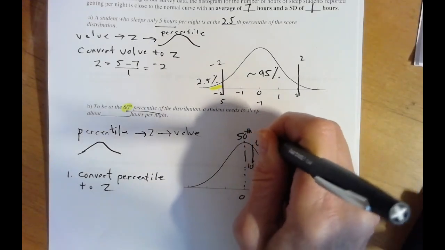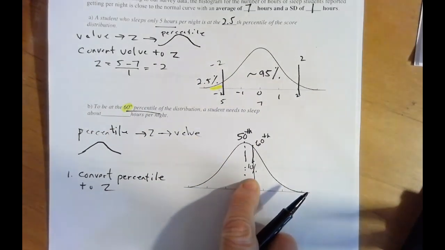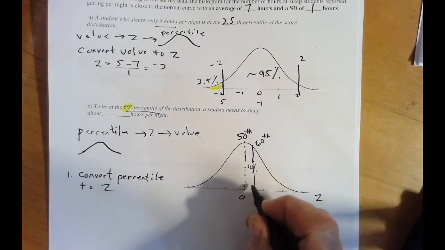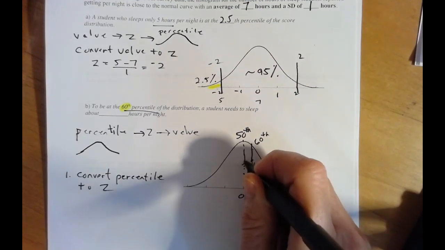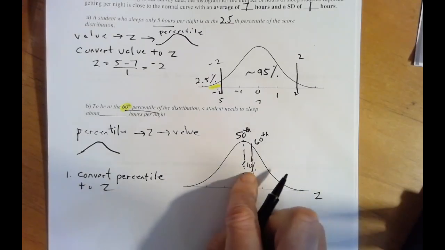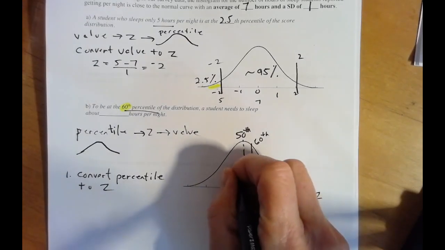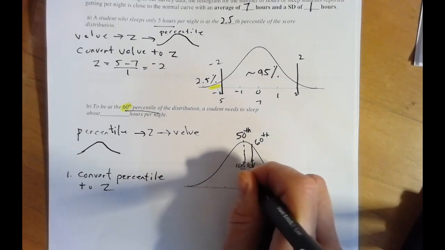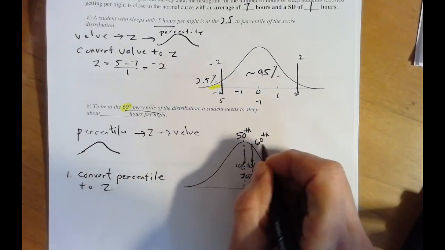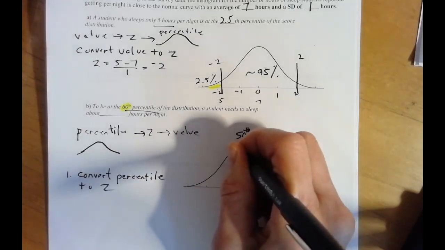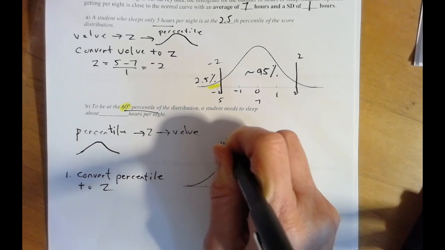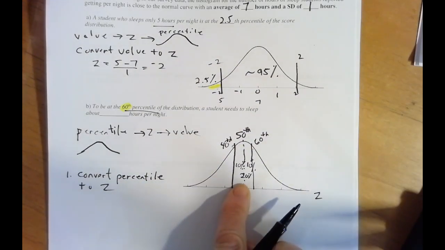And that's the 60th. Now we want to get a z-score. We want to know what z that is right there. So we need a middle area. If it's 10% on one side, we want to draw it 10% on the other. That'll give us 20% in the middle. Between the 60th, 10% this way would be the 40th. So we have this middle area of 20%.